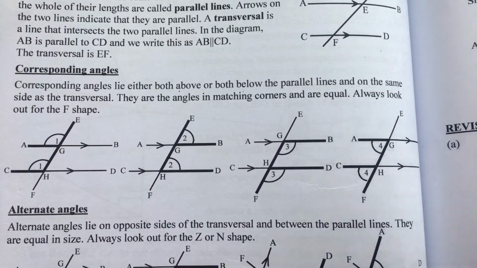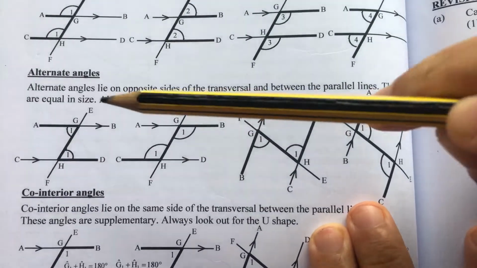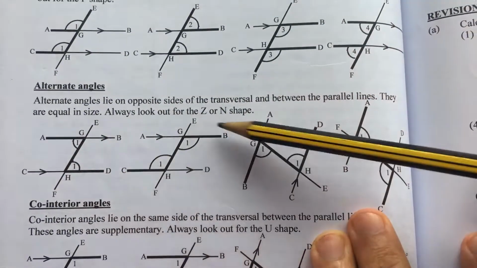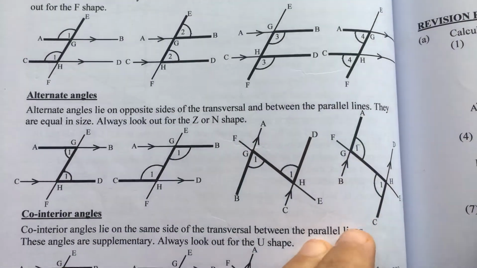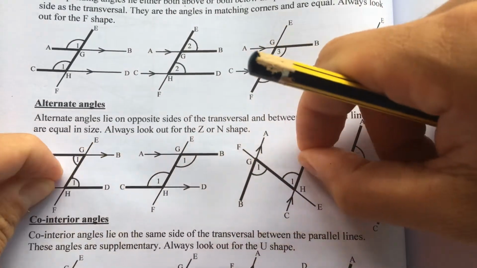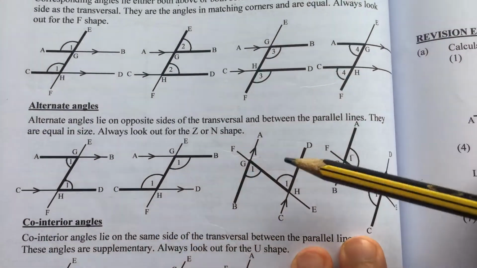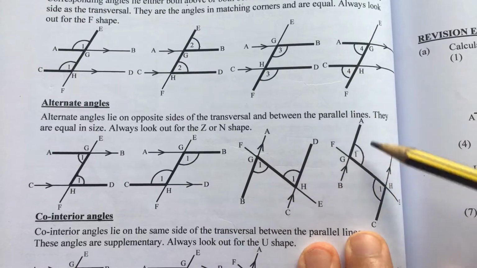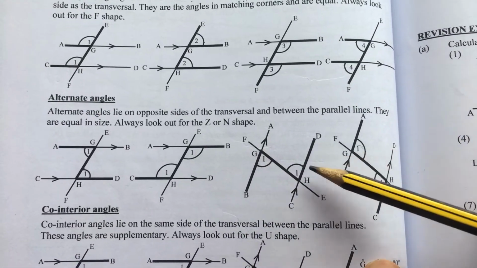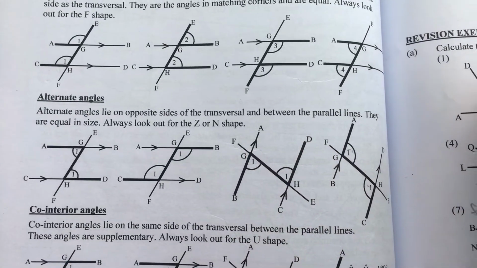Corresponding angles are equal. Go look at alternate angles. Alternate, all the angles are equal, so you can have the Z, and you can have the backward Z with his arms stretched out. Remember, we pull his arms and stretch it out, so sometimes you don't see it. And then this is the N, and this is the upside down N. Remember, the angles are all equal to each other.